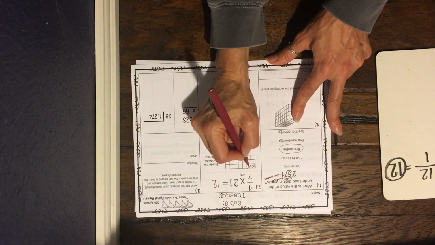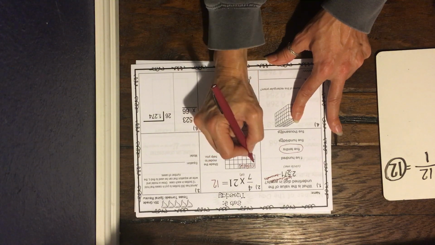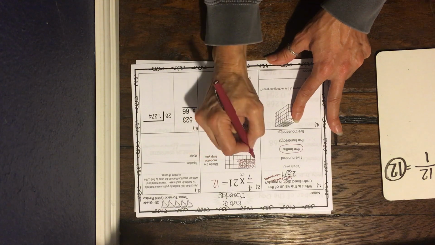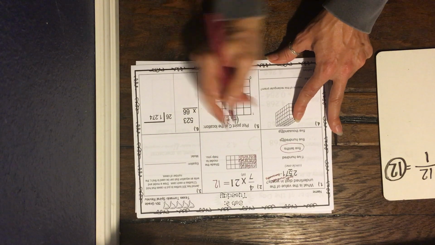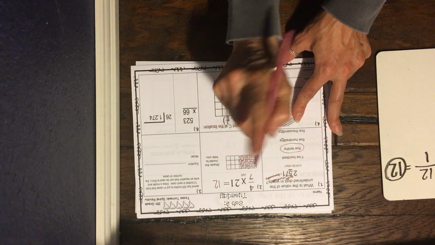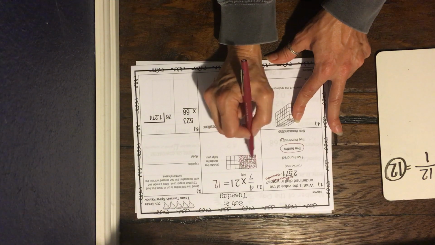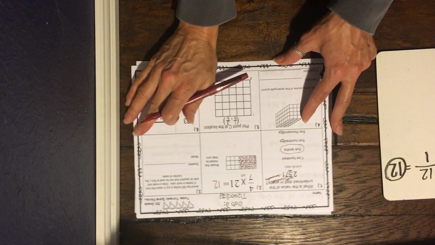So that means I can shade 4 out of my 7. I can shade another 4 out of my 7, and I can shade another 4 out of my 7. And if I add all these up, it should equal 12. 1, 2, 3, 4, 5, 6, 7, 8, 9, 10, 11, 12. And it does. Okay, so our model matches our math.